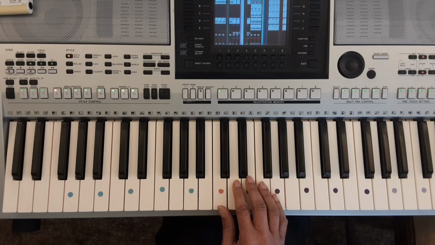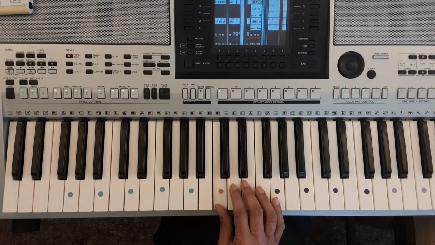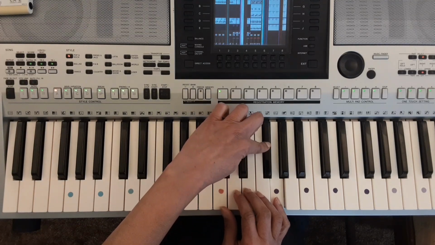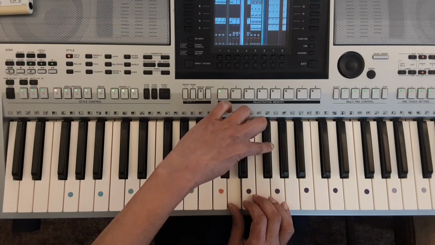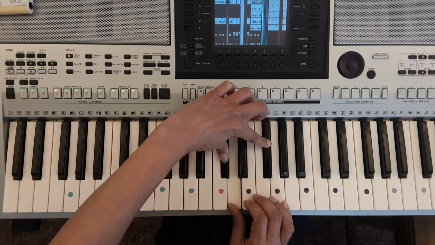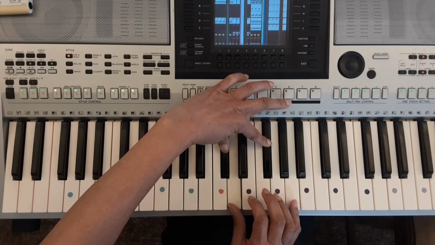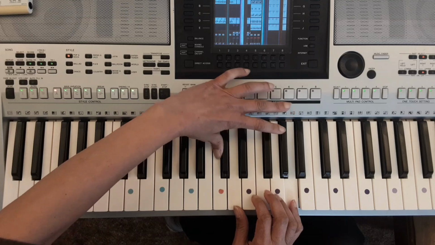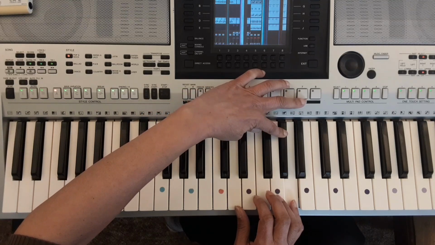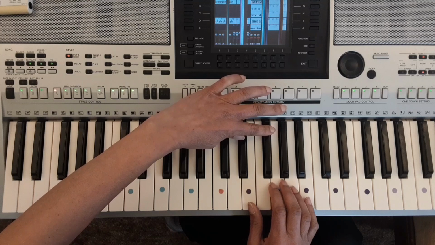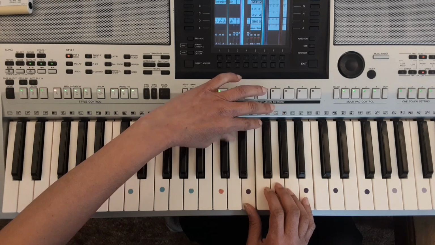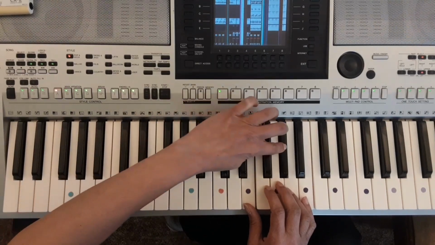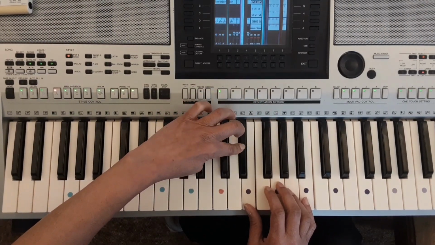Why don't we start again? C major has none. G major has 1 sharp, which is F sharp. D major has 2, the F sharp, and now the C sharp. A major has 3 sharps, F sharp, C sharp, and G sharp. Move up one more. E major has 4 sharps, F sharp, C sharp, G sharp, and D sharp.